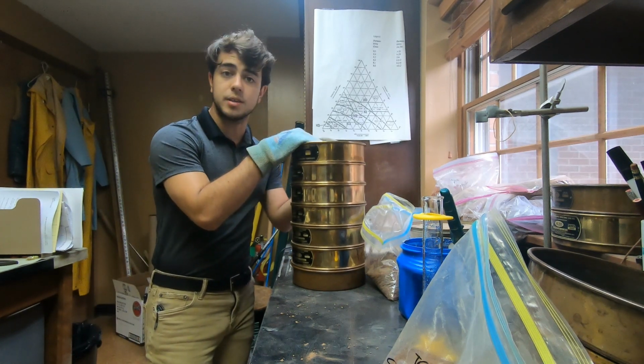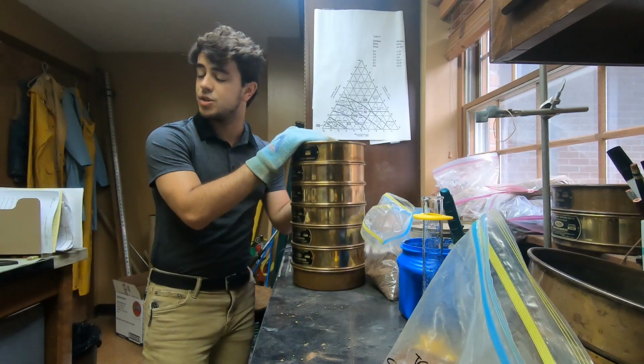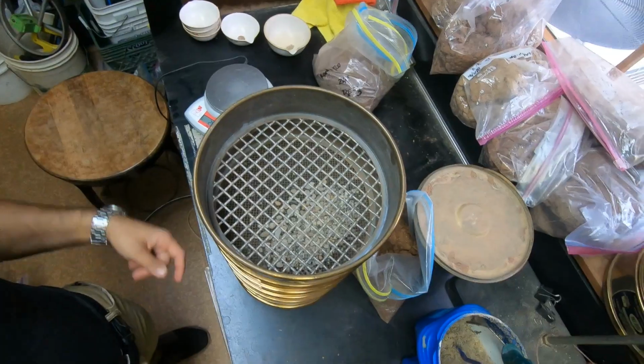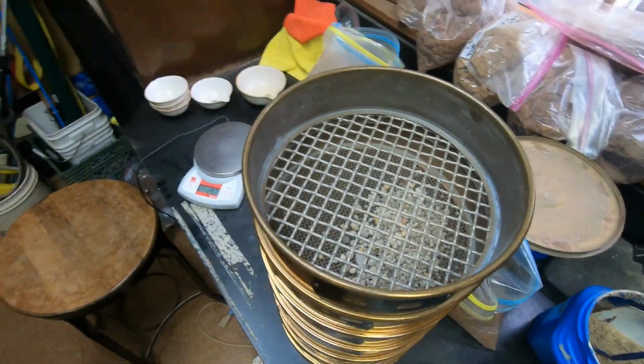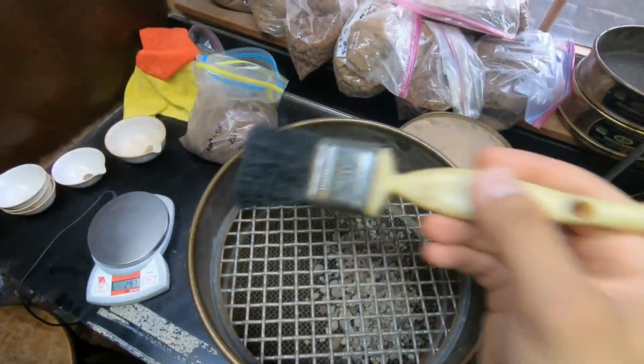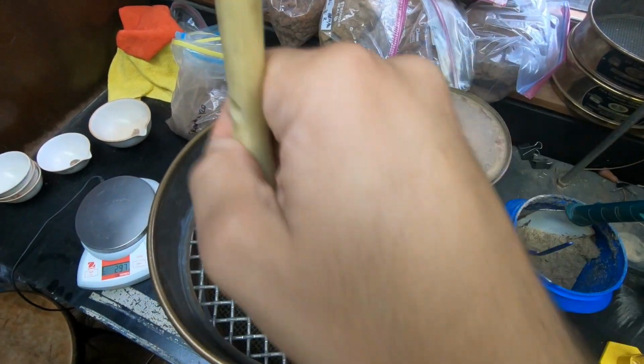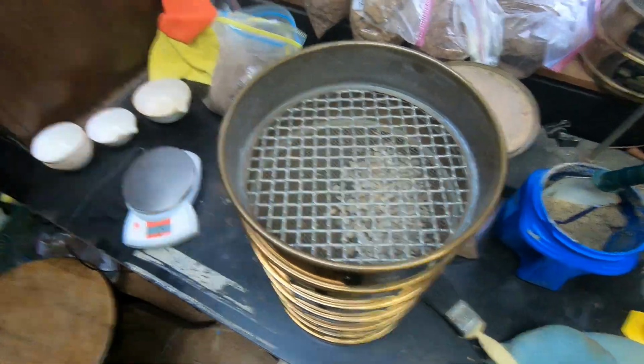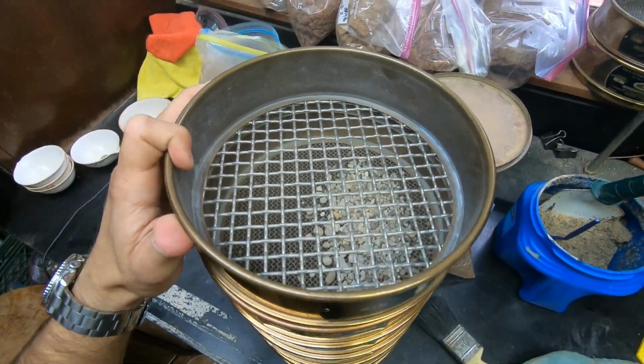So if you've got big rocks in your sand, you're probably going to have an issue. Now, if you can see here, there's nothing in the top here. Maybe just a little bit of sand dust, which I will take off with this.